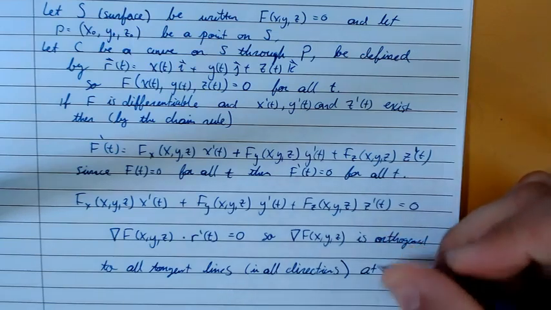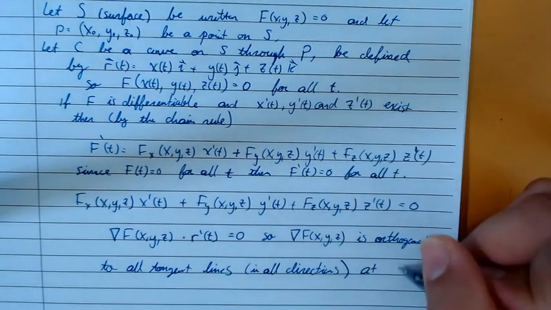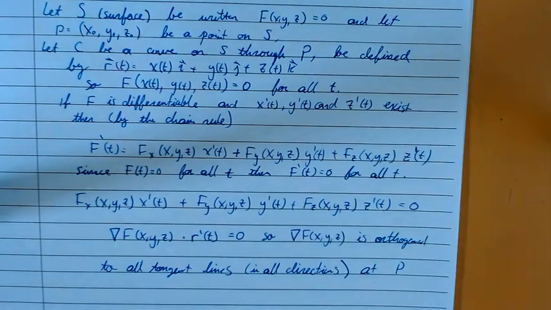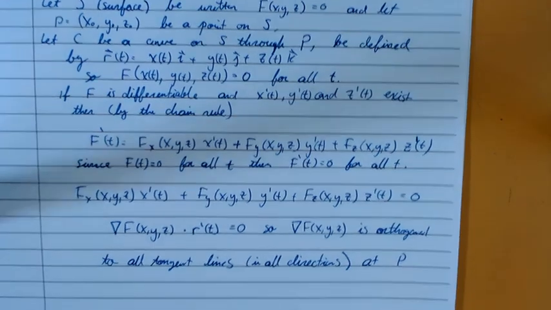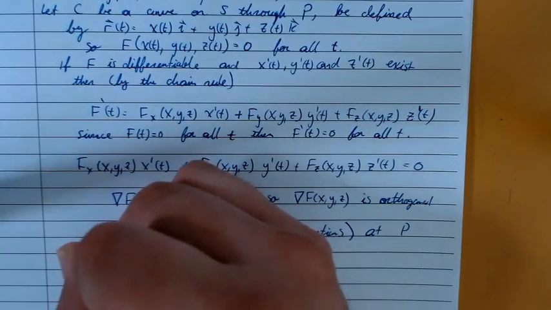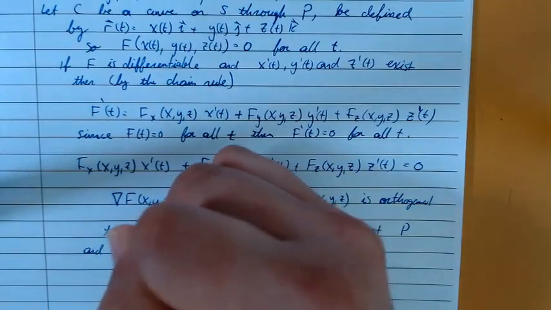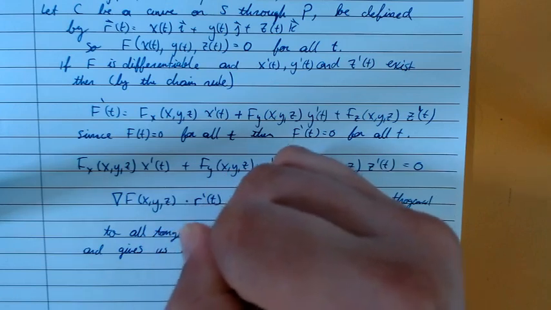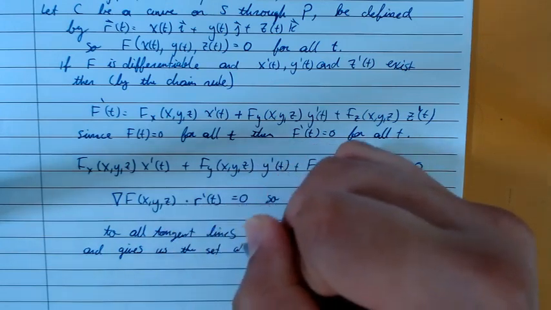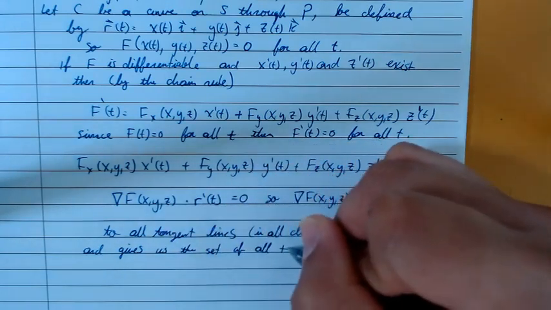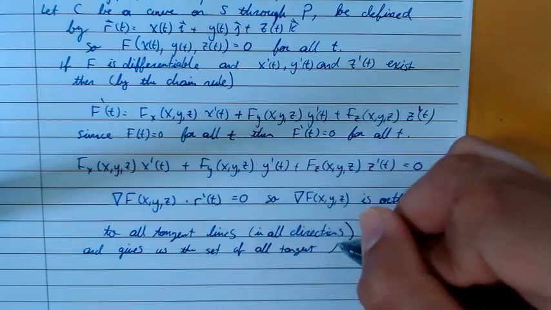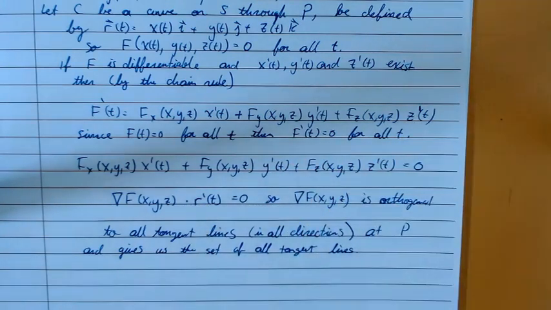At the point, we call it P, right? At the point P. And at the same time, it gives us the set of all tangent lines. Why?